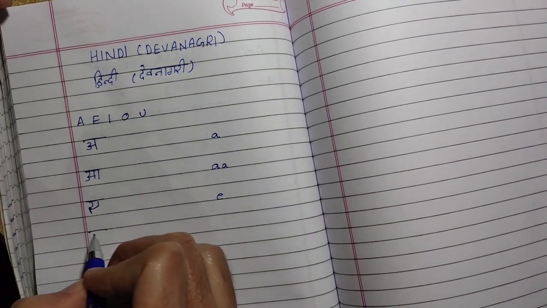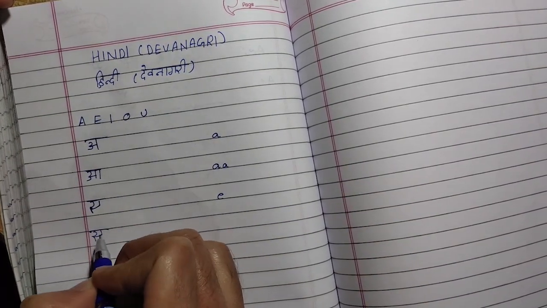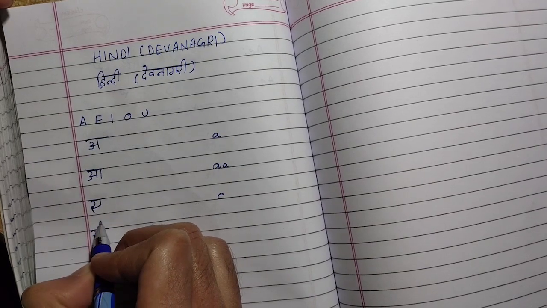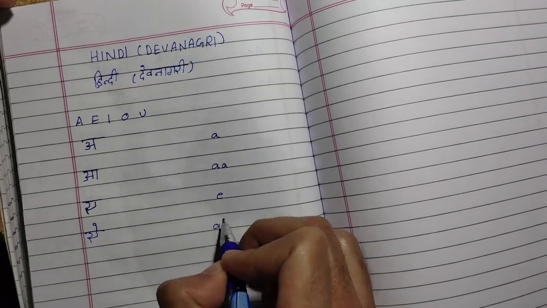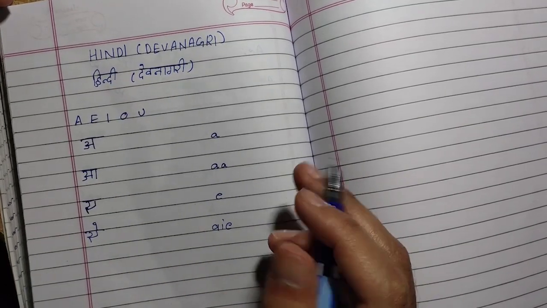Similarly, we're just going to draw A, and we're going to give it a small antenna, and this becomes I. That's how it sounds, I.